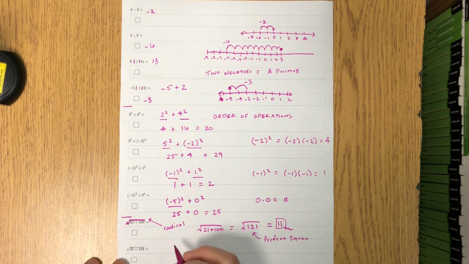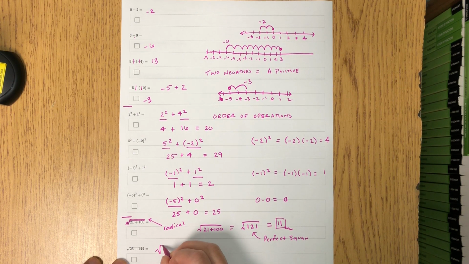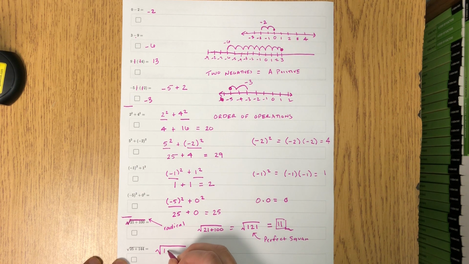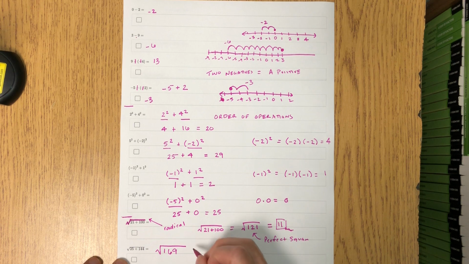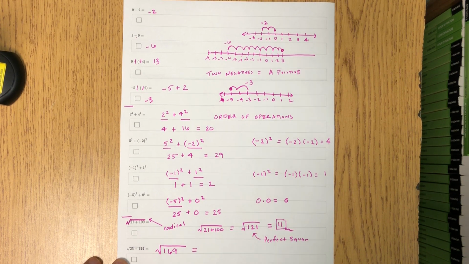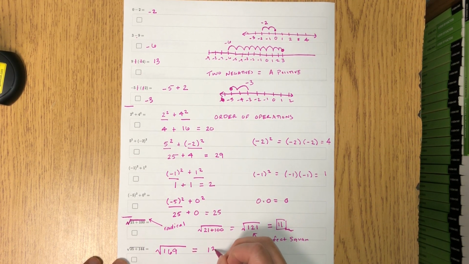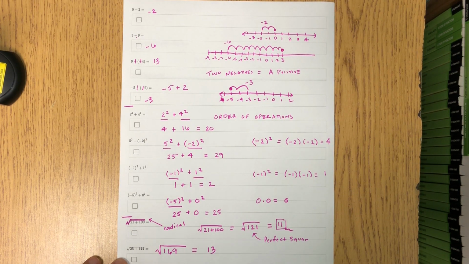So 144 plus 25 is going to be the square root of 169. This is also a perfect square, and your answer will be 13. Use that square root button in your calculator. Remember, you can use a calculator on all of my problems in this class.